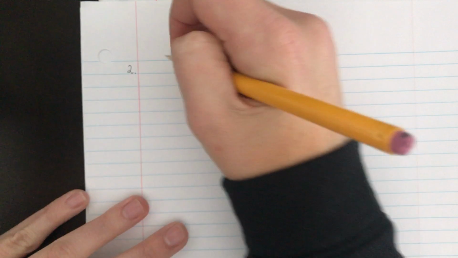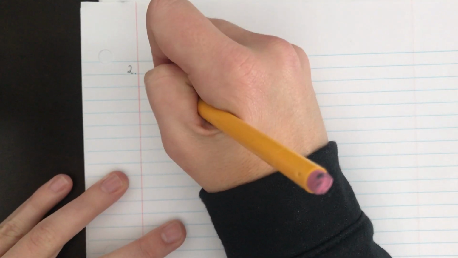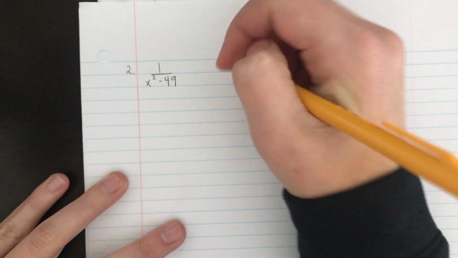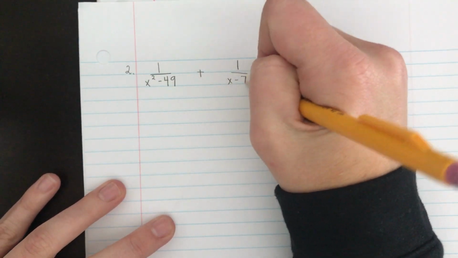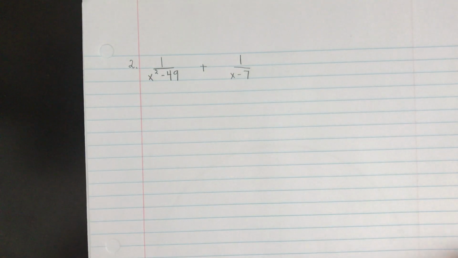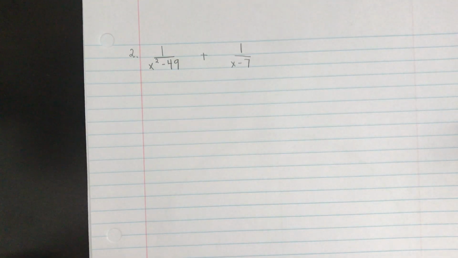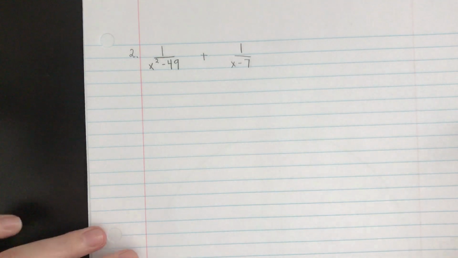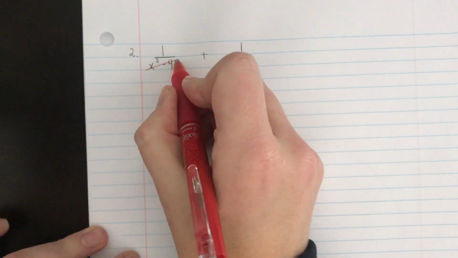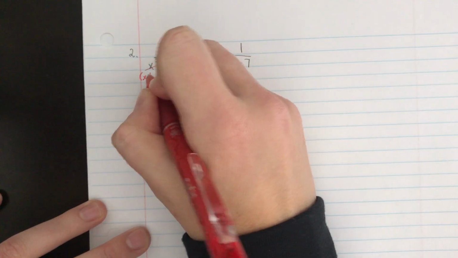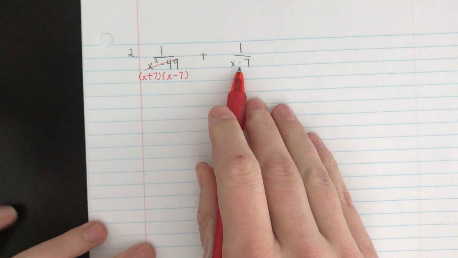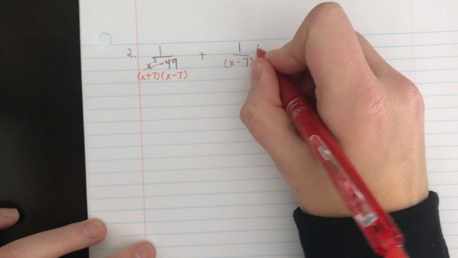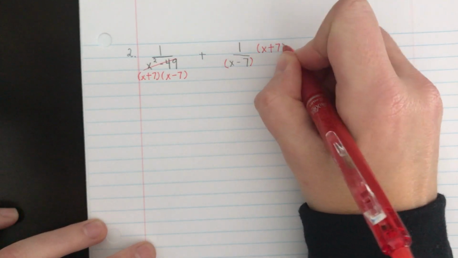Okay, so number 2. 1 over x squared minus 49 plus 1 over x minus 7. Okay, obviously I don't have a common denominator and I need to get one in order to add two fractions, but this factors. It's a difference of squares, so it's x plus 7, x minus 7. So then to make this denominator match, I would multiply this side, both top and bottom, by x plus 7.